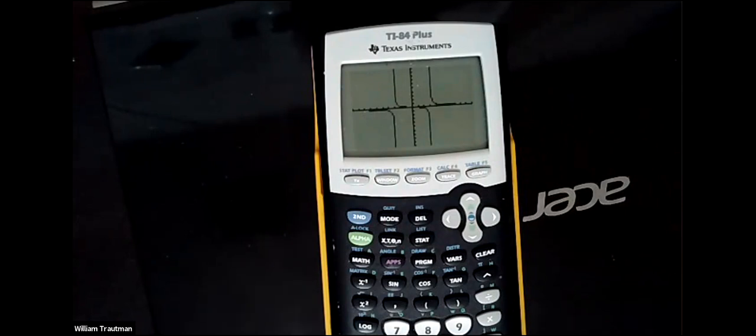So I want to show you that, but I'm going to do this problem one more time because this is going to help you on the test. That's why I'm doing this. Okay, so I want to do x plus 3 over x squared minus 9. So I want to do this function.